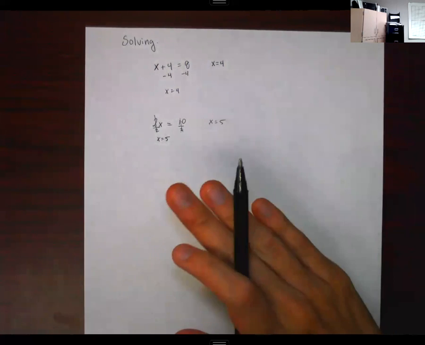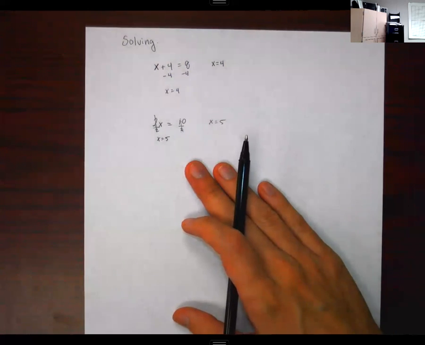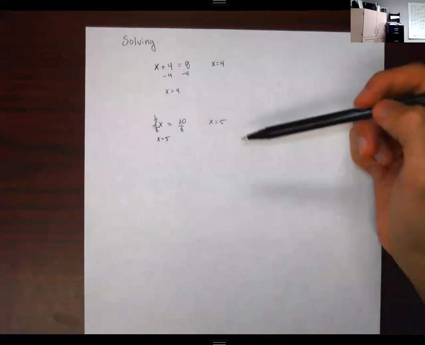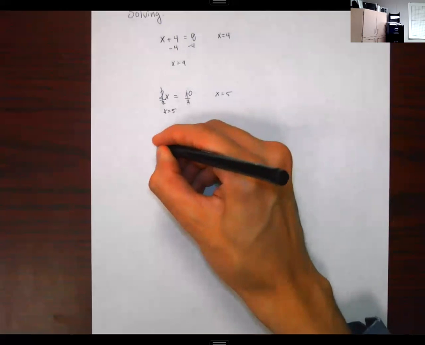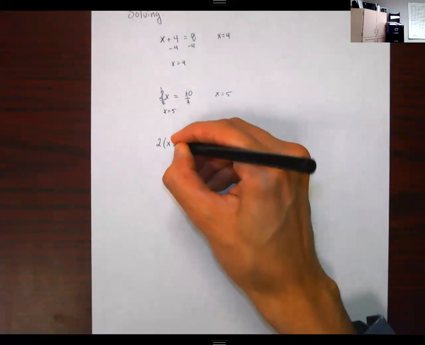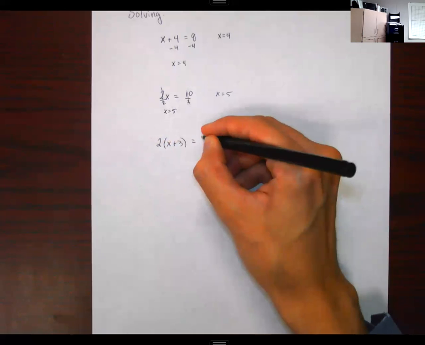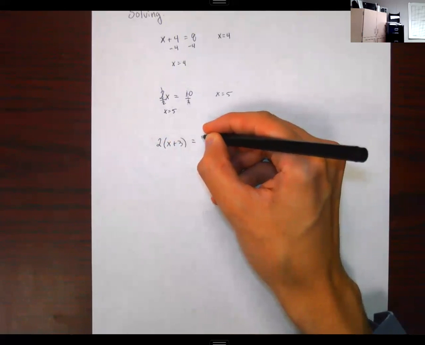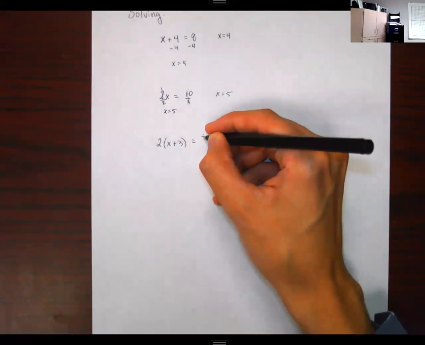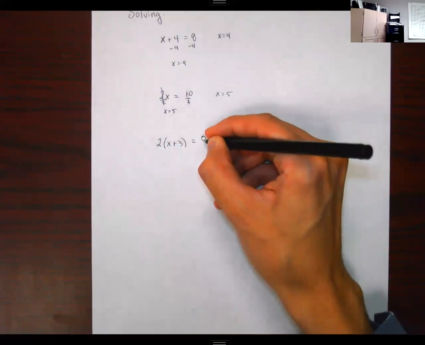Now, equations get more complicated than this. For example, we can have an equation that has multiple steps, something like this. Let's make this into an 8.